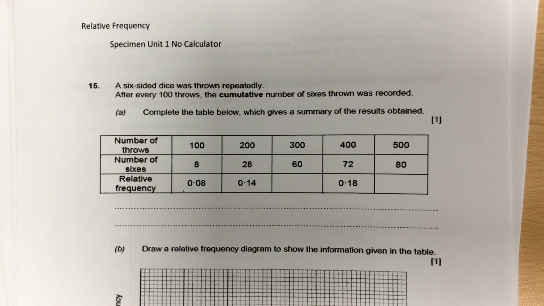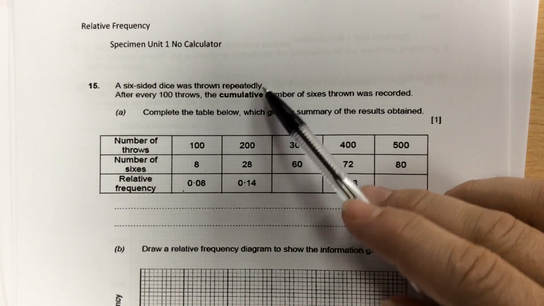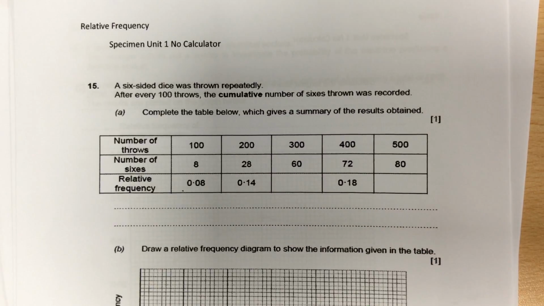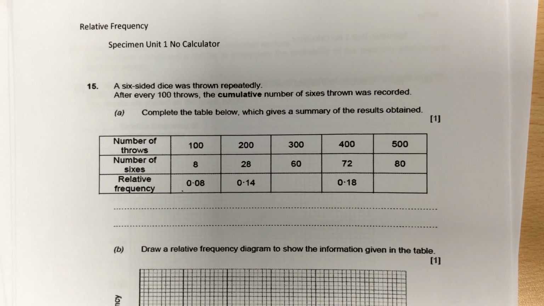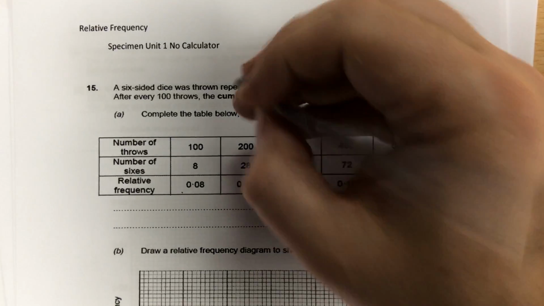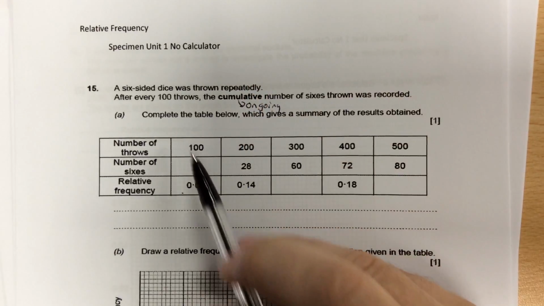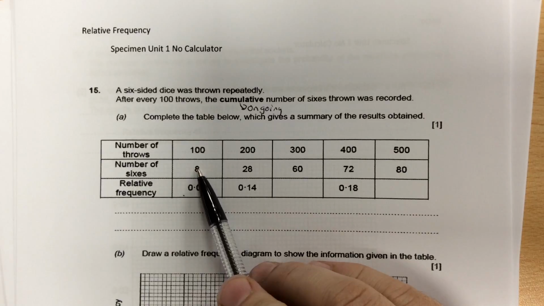Relative frequency. A six-sided dice was thrown repeatedly. After every 100 throws, a cumulative number of sixes thrown was recorded. Complete the table below, which gives us a summary of the results obtained. Cumulative means ongoing. So, for instance, in the first 100 throws, there were 8 sixes.